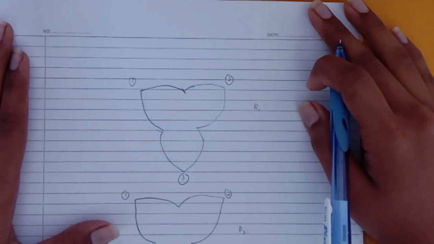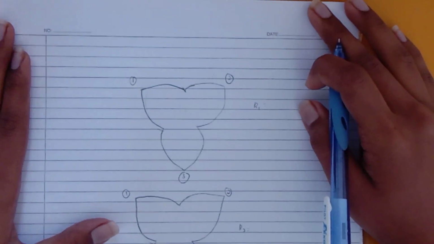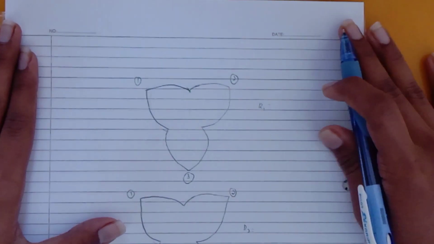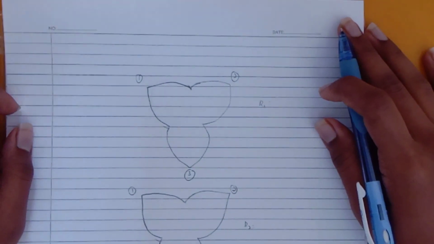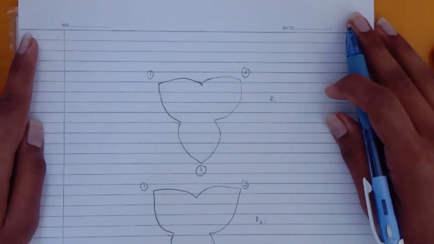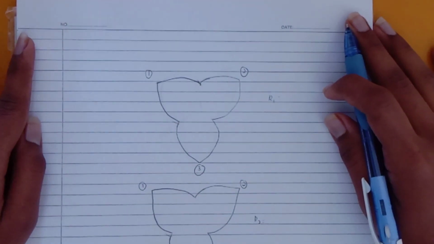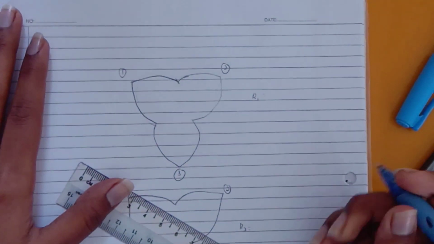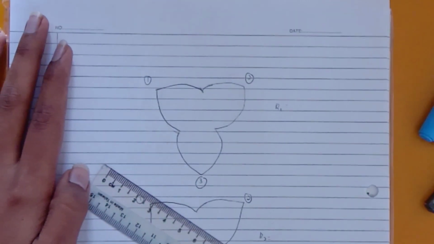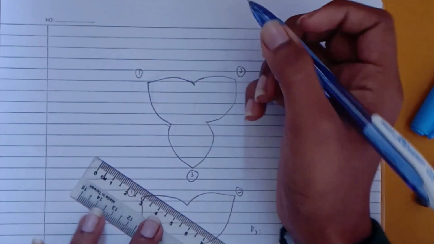So for this, we will be explaining about the symmetry lines using spiderwood flower. There are two types of symmetry lines found here. They are the reflection symmetry line and rotational symmetry line. So first of all, we are going to see the reflection symmetry line. Okay, so now let's see the first one.